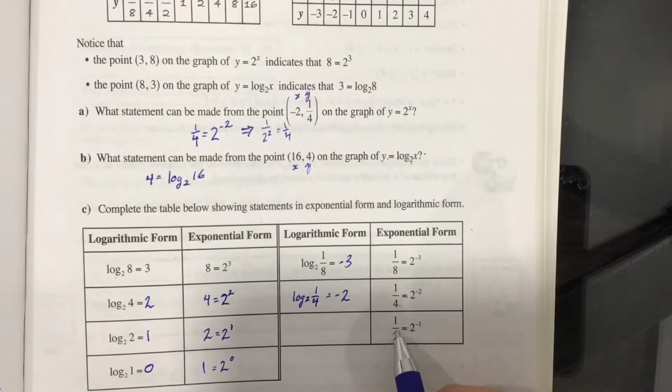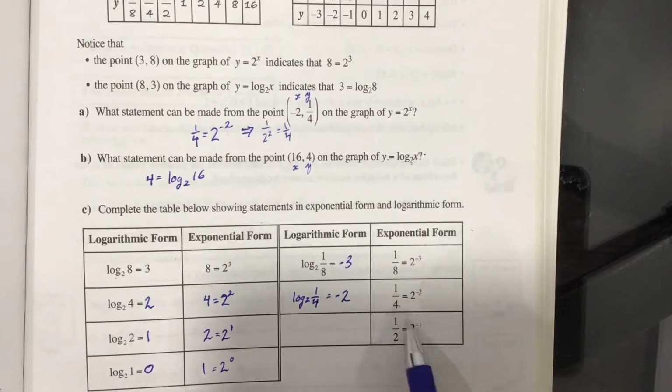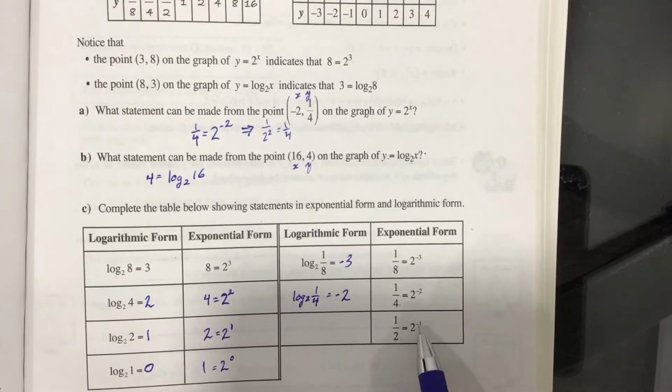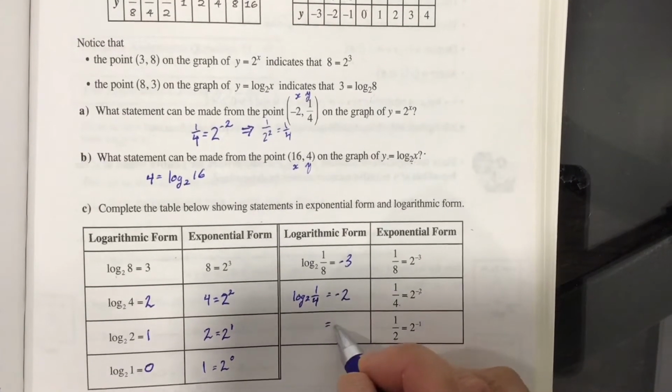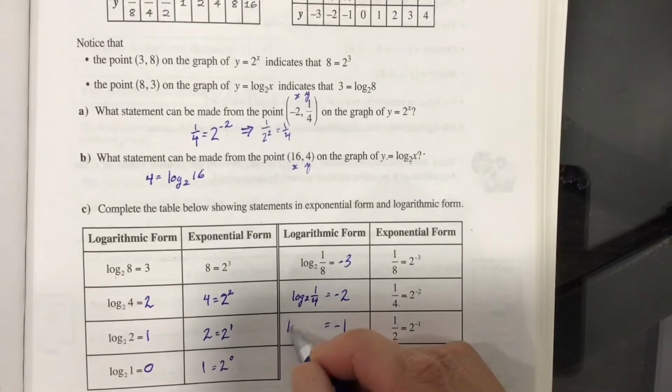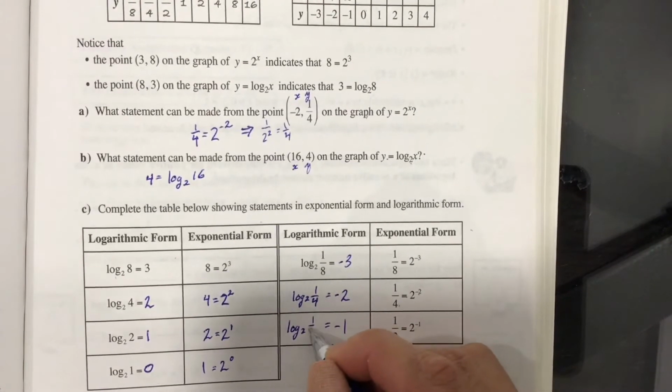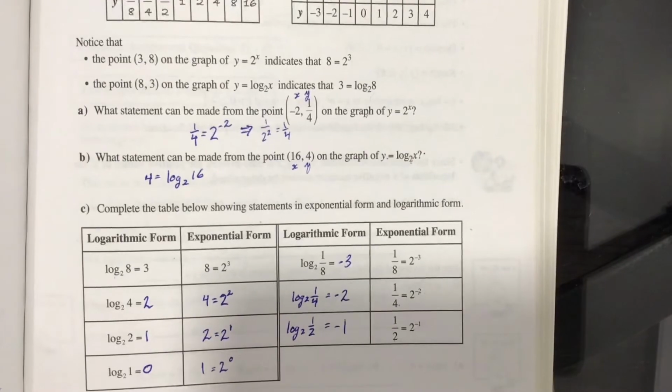And when I have 1/2 is equal to 2 to the -1, remember this x value here becomes my y value. So this is -1, and log 2 of 1/2 is equal to -1.